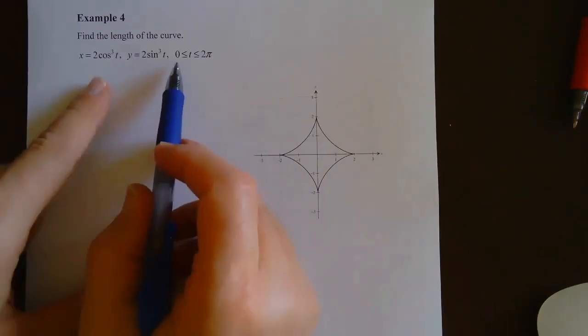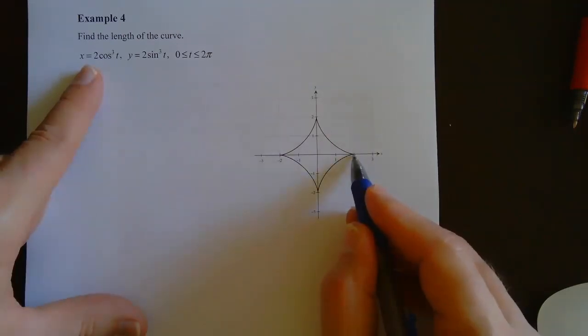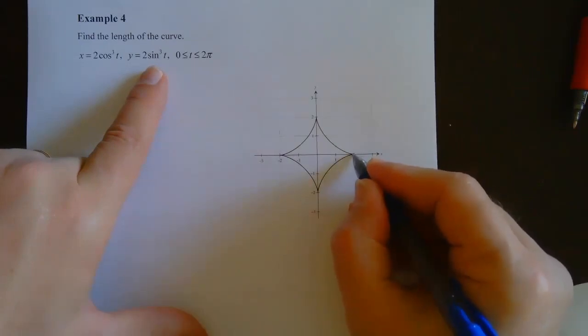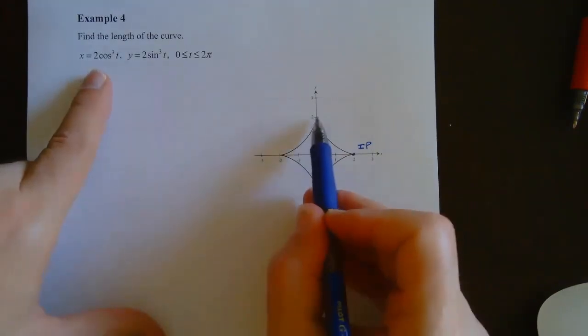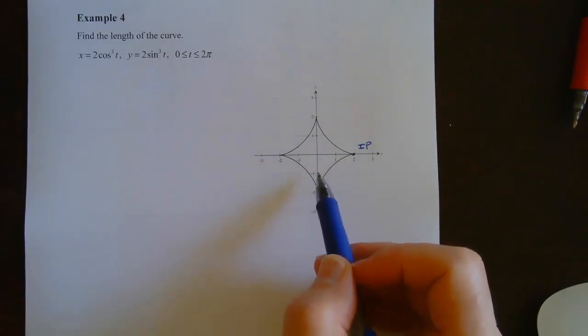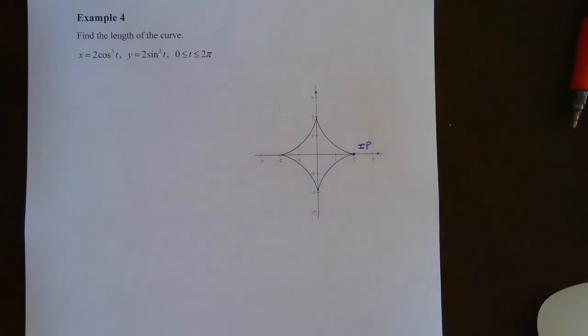Okay, so t equals 0, right? That'd be cosine of 0, which is 1 cubed, which is 1, times 2, right? So x is 2, right? And sine of 0 would be 0 cubed is 0 times 2 is 0. Okay, so this point right here is the initial point, right? Okay. Now I'm thinking this point's right here, and so there's symmetry here again, right? So we could find this one piece, right? And then multiply by 4, right? We could do that again, okay?